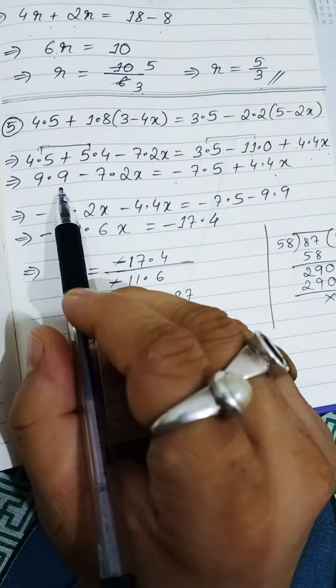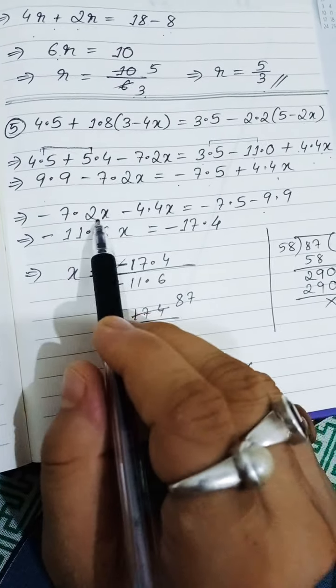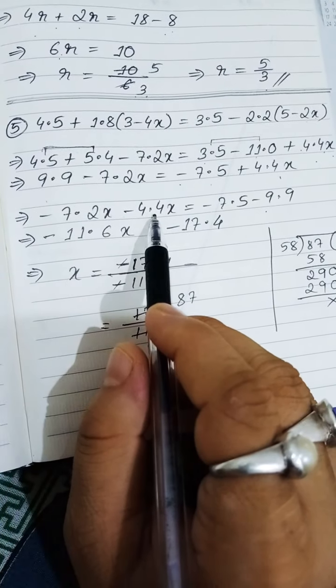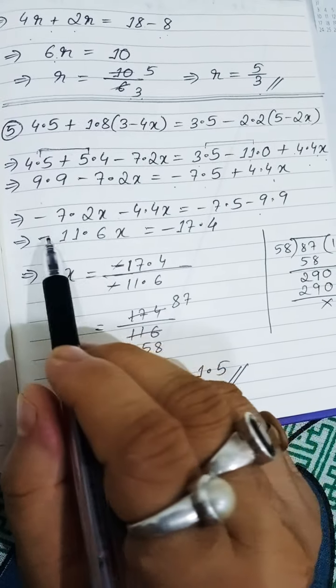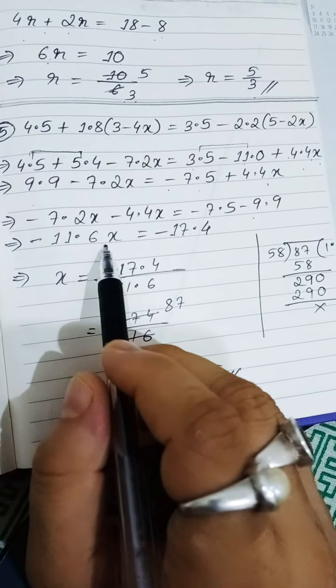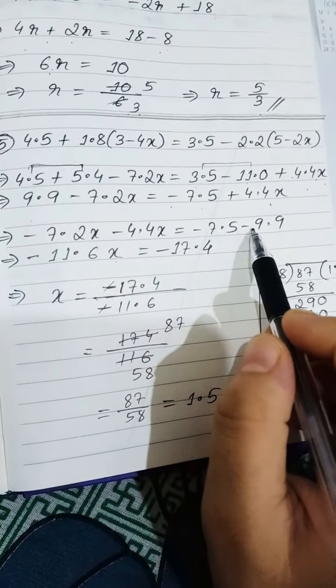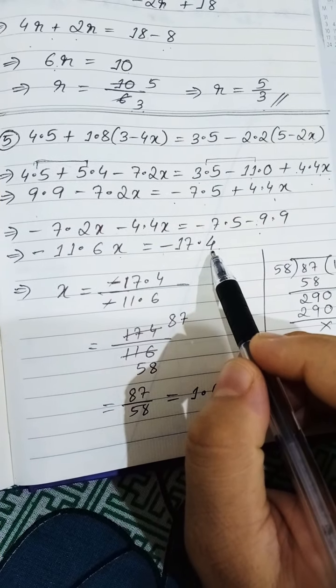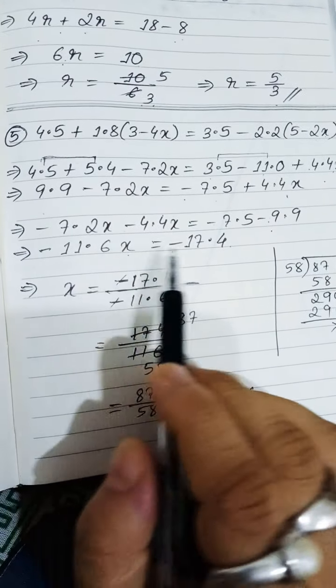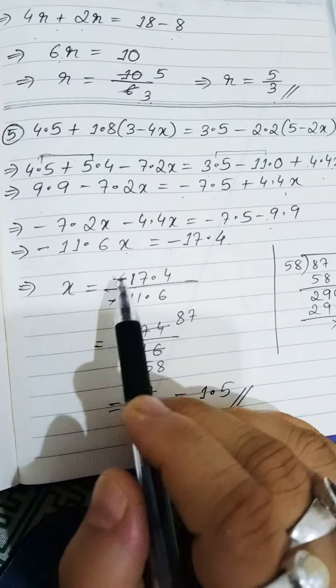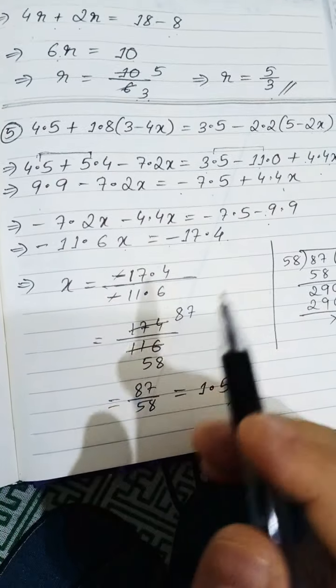Now because both are minus, when two numbers have the same sign, we add them. So 7.2 plus 4.4 gives you 11.6, and because both are minus, minus 11.6x. Here also both are minus, so I'll add them. I'll get minus 17.4. Next step, I'll bring this number here, so it will get divided. Minus minus gets cancelled, that means it becomes plus.